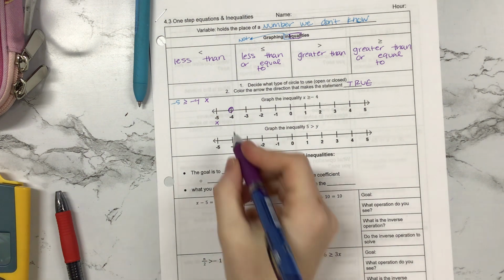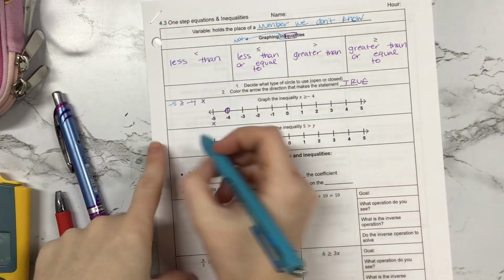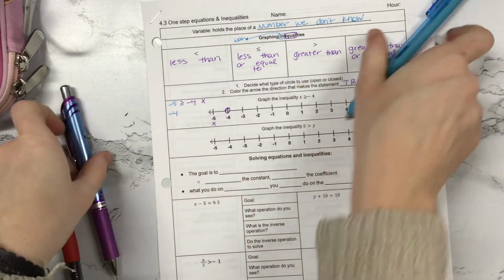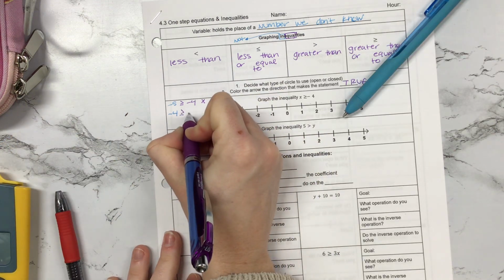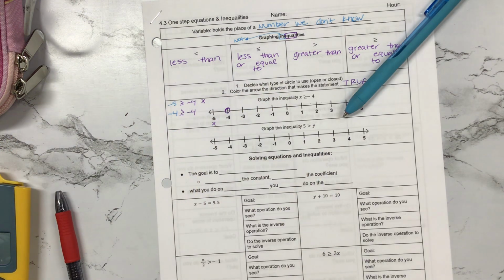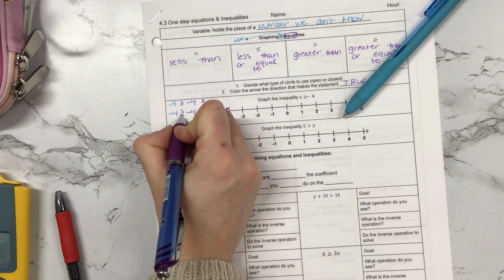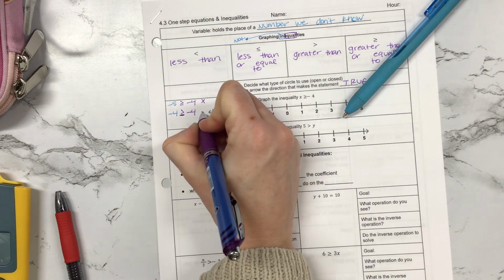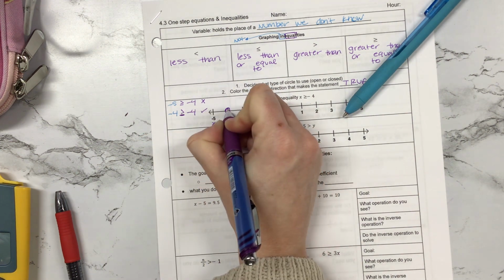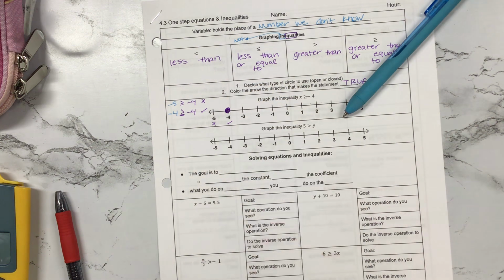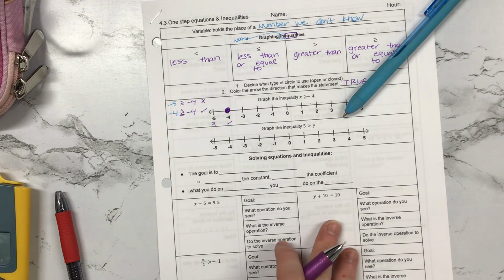So then I like to pick the point itself. So instead of x, I'm going to try -4. Is -4 greater than or equal to -4? Okay, and so one of those at least has to be true. -4 is not greater than -4, but it is equal to -4. So that one works. So I get to color in this circle. You get to color in what works, what makes it true.